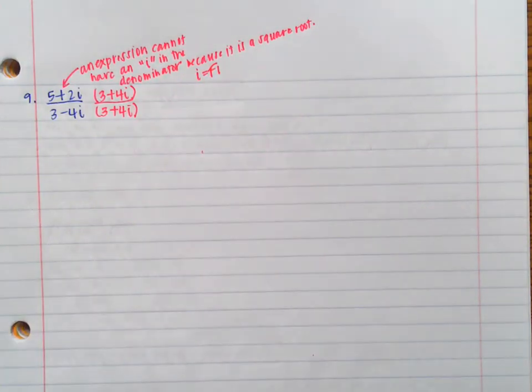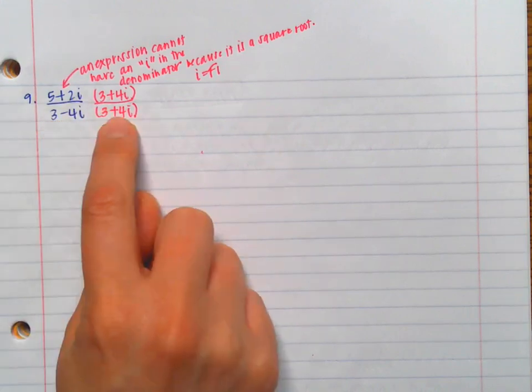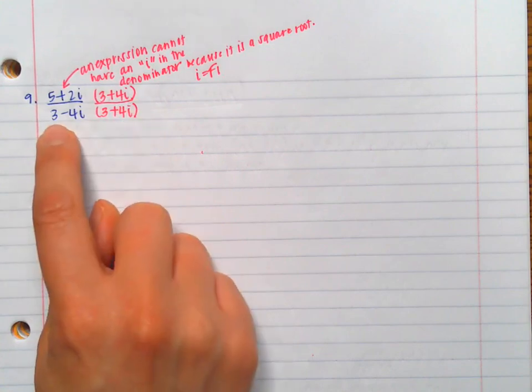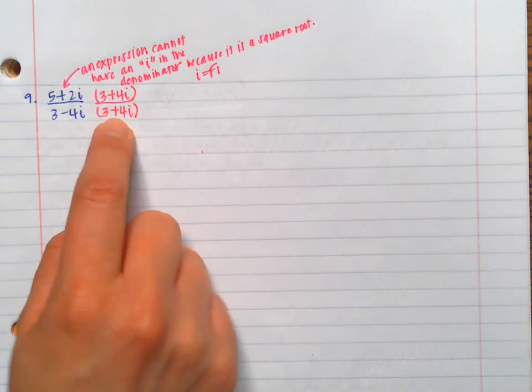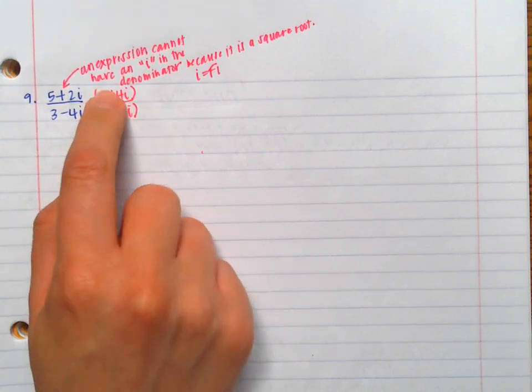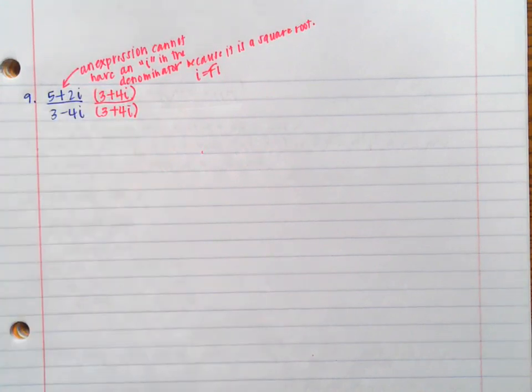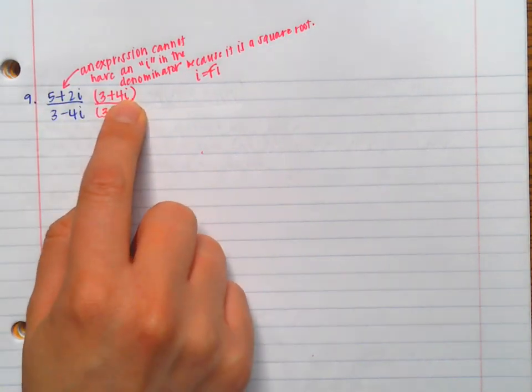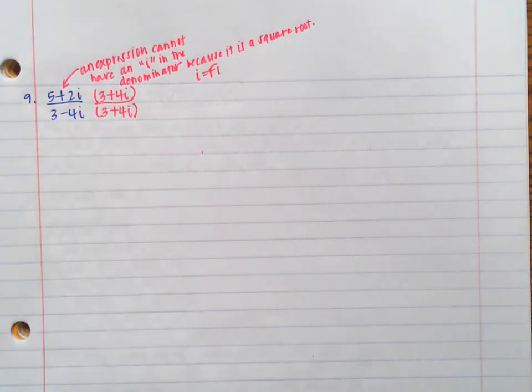So what I want you guys to do, I multiplied top and bottom, just like we did with the square roots, by the same expression, just changed the sign. So it's 3 minus 4i, so I multiplied top and bottom by 3 plus 4i and 3 plus 4i. So what I want you guys to do is just start by multiplying 5 plus 2i times 3 plus 4i. So just start that on your own, pause me here, and try that on your own.